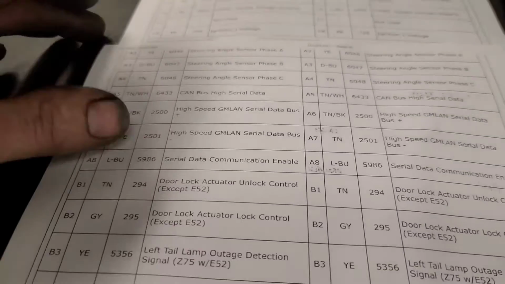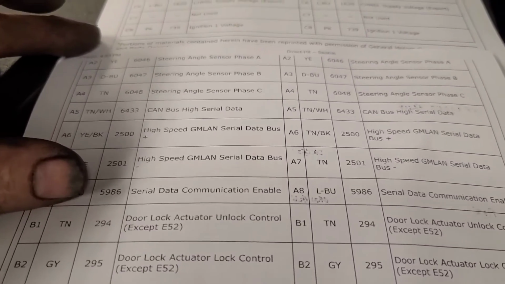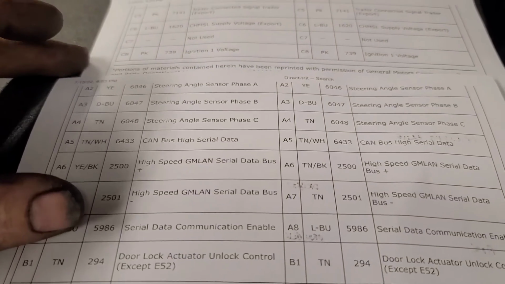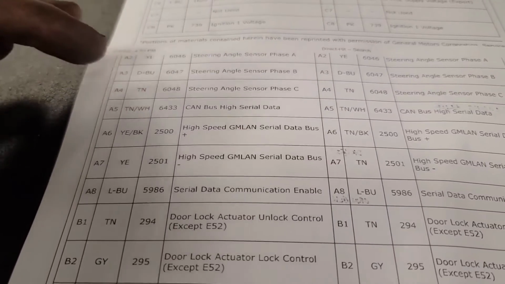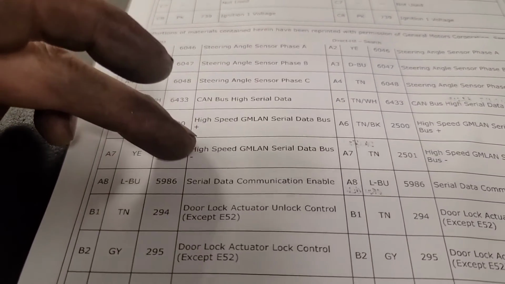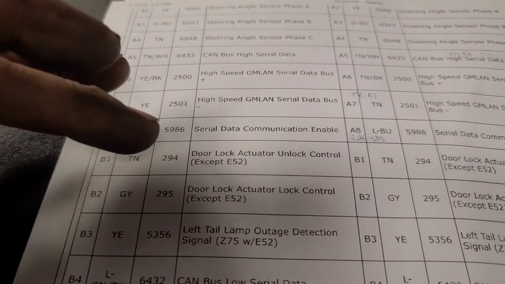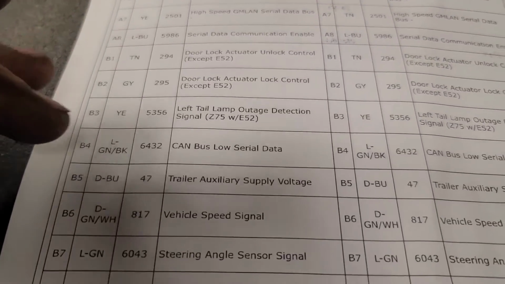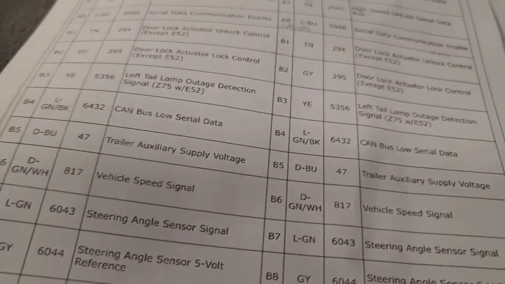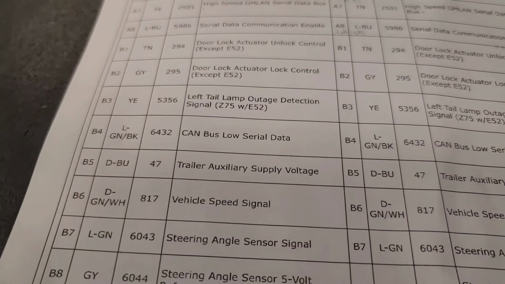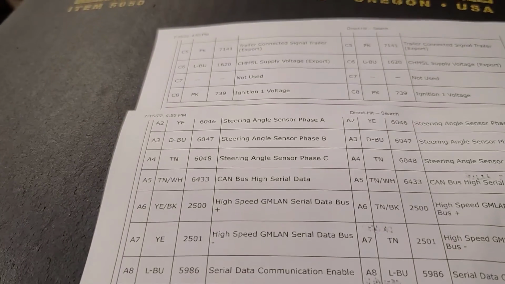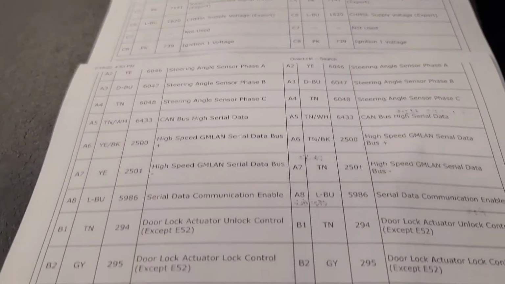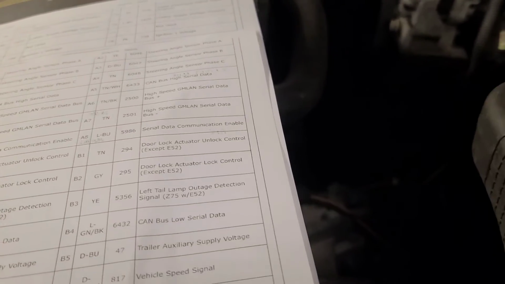So looking at what's in that connector, there isn't anything really seriously important. Steering angle sensors, CAN high speed, the CAN bus signals to the ABS and the suspension control module, door lock actuators. I thought the fuel pump circuit went through there, but obviously not. Trailer connector signal, trailer, center high mounted stoplight. So we're going to put it up in the air and find the suspension control module and unplug it.